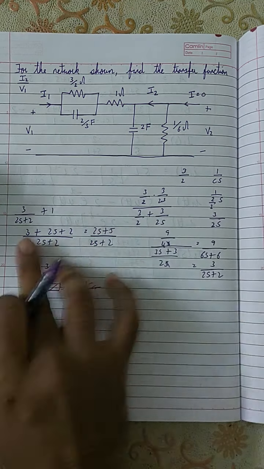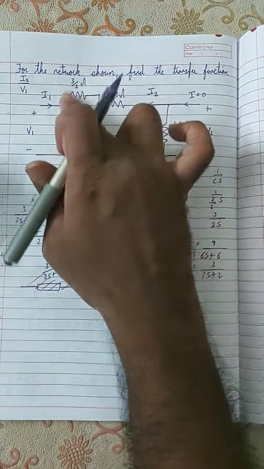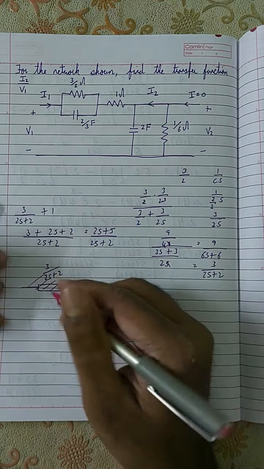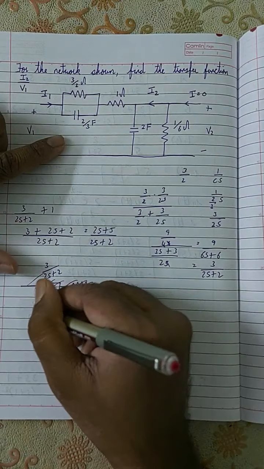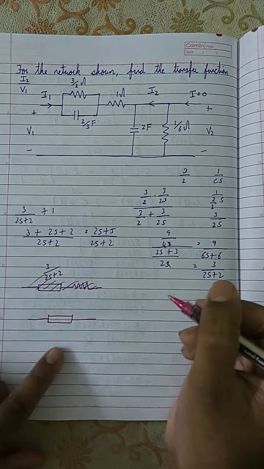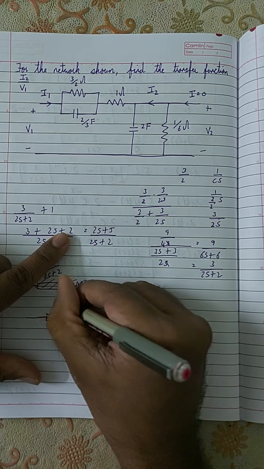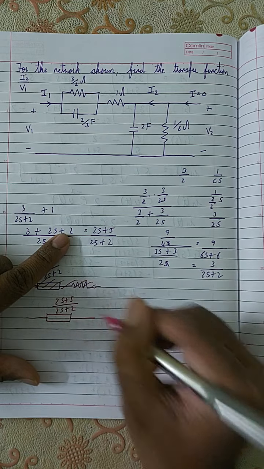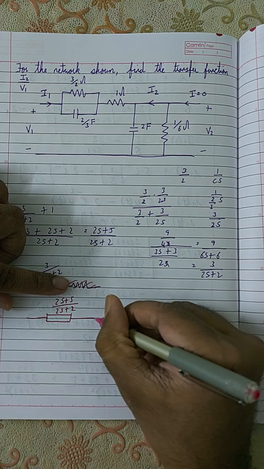So now I combine this whole thing into a single element, simplifying the problem even further. I get a total impedance, 2s plus 5 by 2s plus 2. Very easy, and the rest of them is the same.